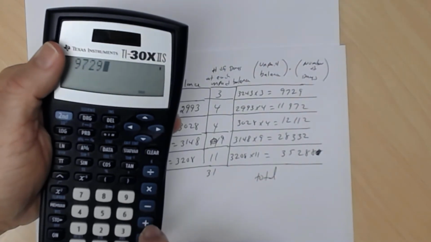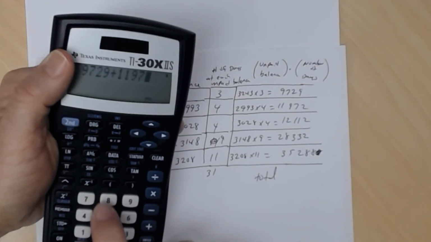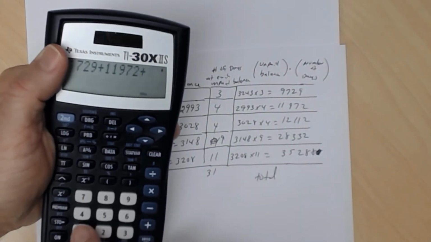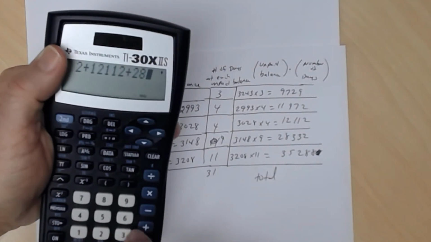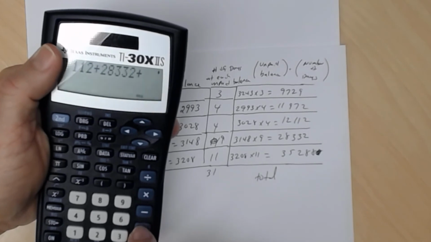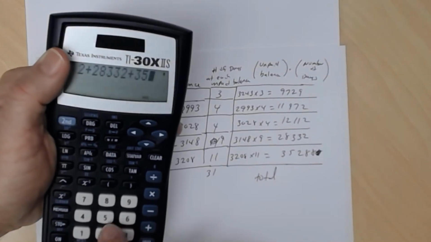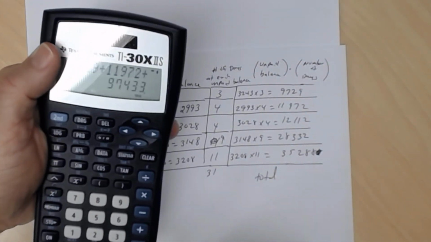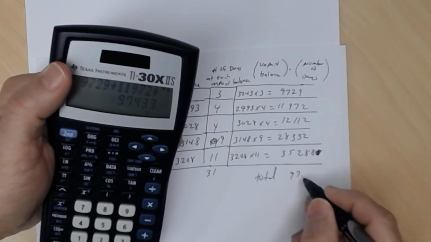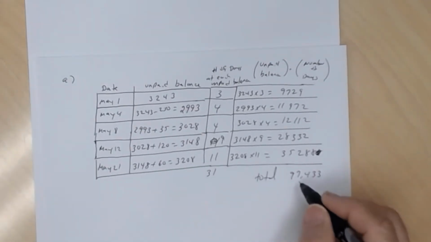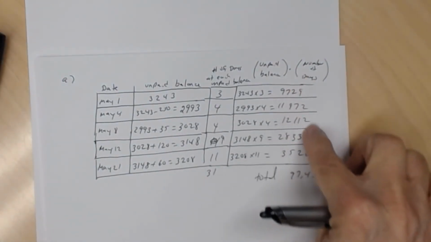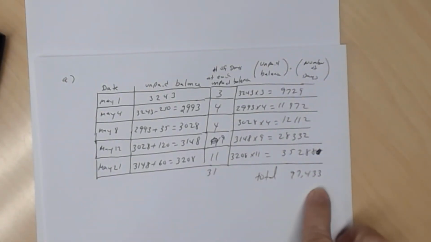9,729 plus 11,972 plus 12,112 plus 28,332 and then plus 35,288. And that gives me 97,433. Now remember what that means. That means all those days added together gives me this.